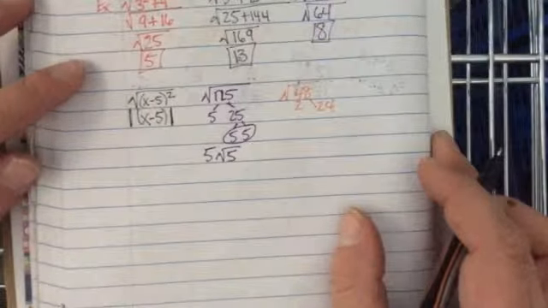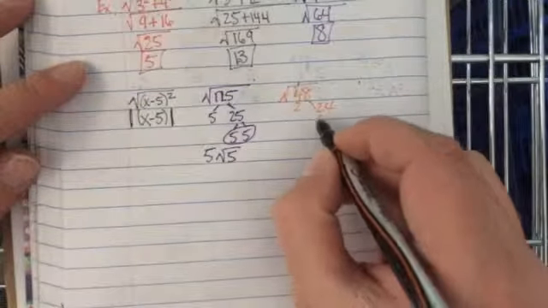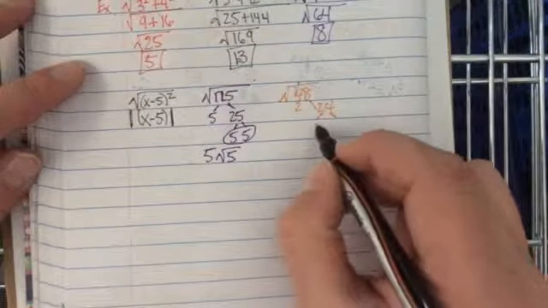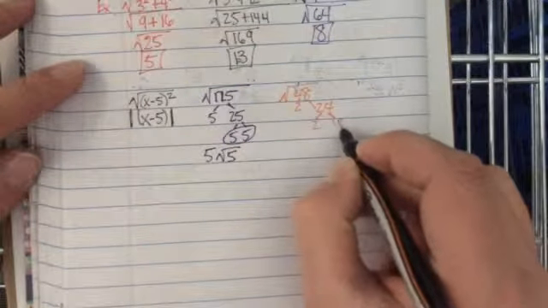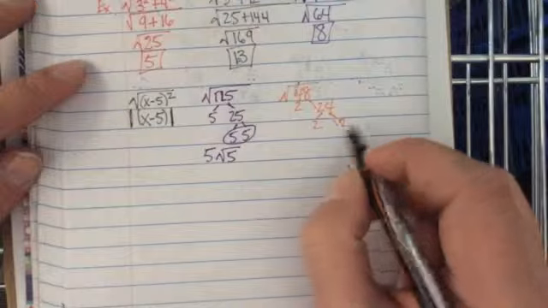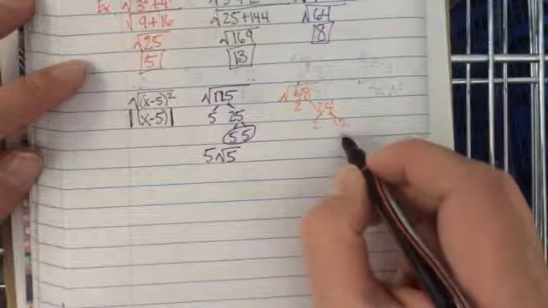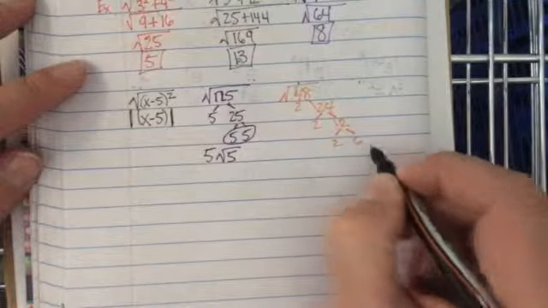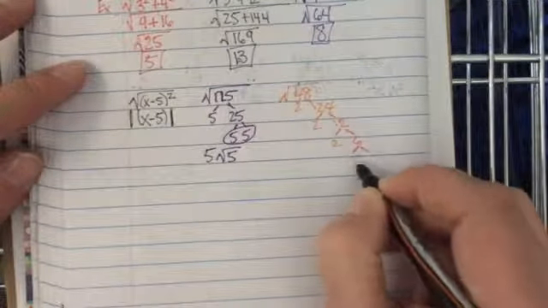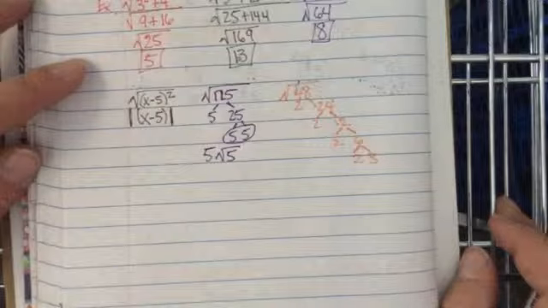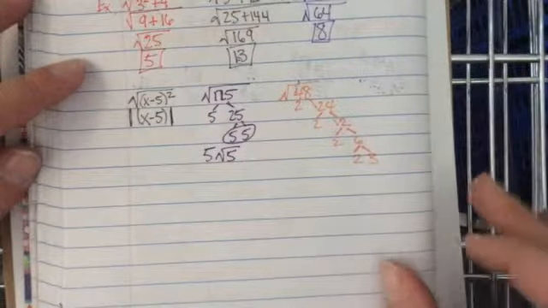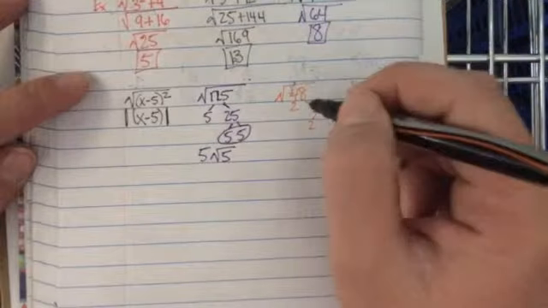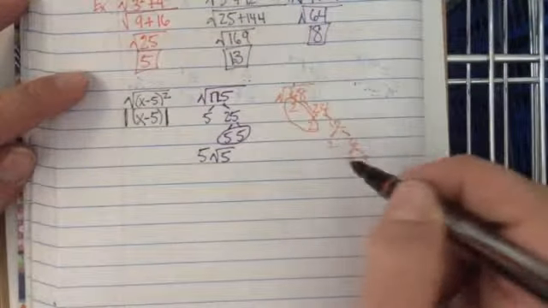Is 24 perfect? How can you break down 24? You can do 2 and 12. Is 12 perfect? You can go 2 and 6 and 2 and 3. So now that we've factored it completely, what do we need to do? Circle our pairs.